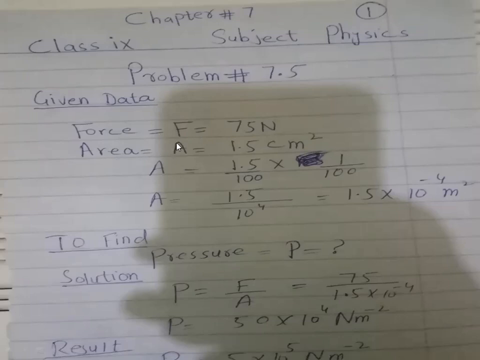Area. Area is also known, which is 1.5 centimeters square. And you know the unit of area is meter square. Centimeter square is a smaller unit of area, but the SI unit of area is meter square.